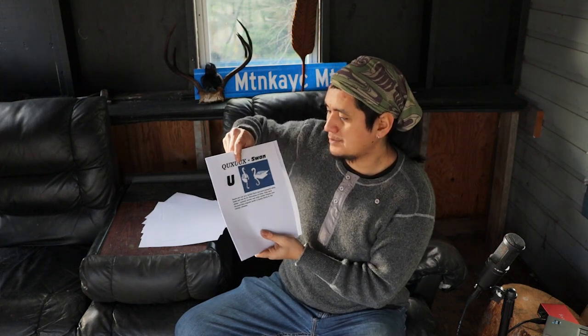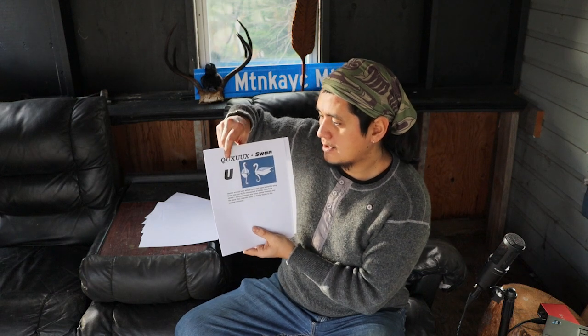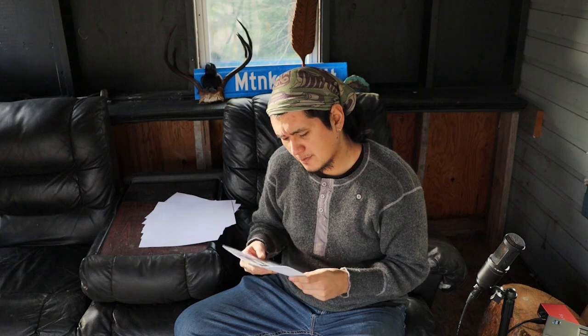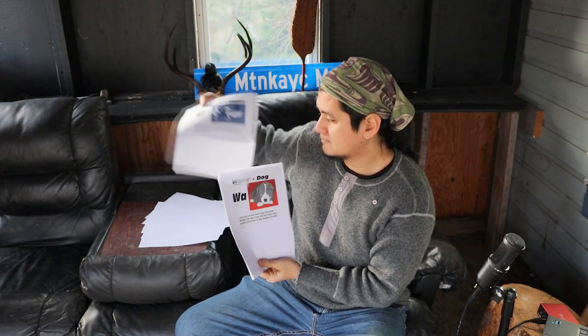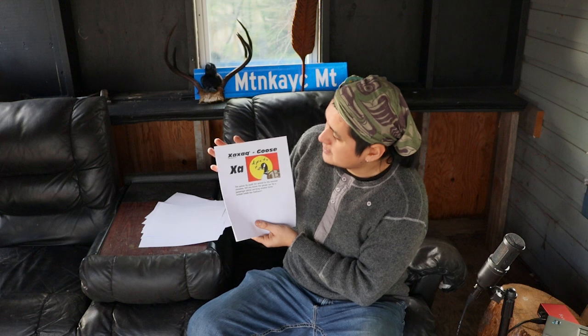Now this is supposed to be the O sound, or the U sound, sorry, as in kuchak, kuchoch, which is swan. Wa, as in what's, dog. See this, so it is kuchoch, that's the other one, and then this is chachak, which means goose.